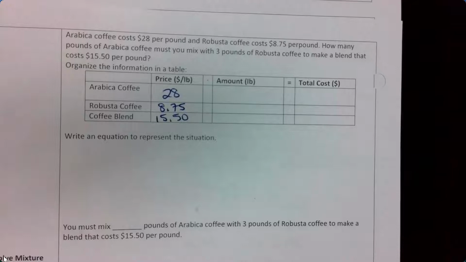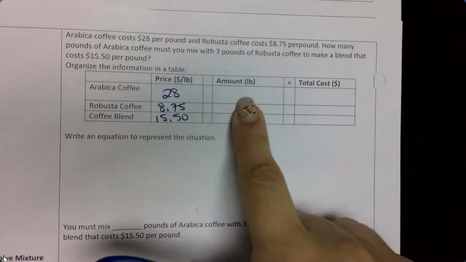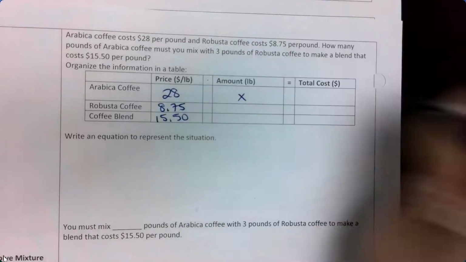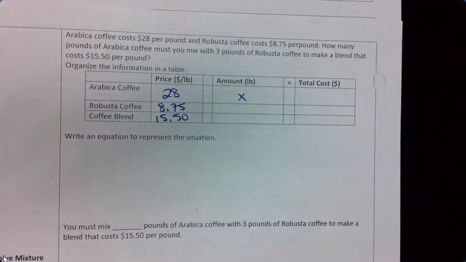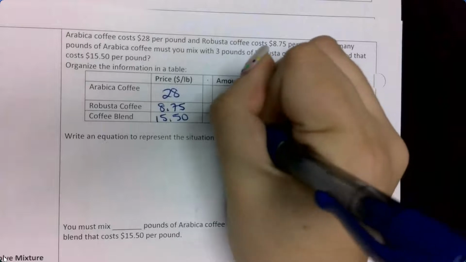Okay. How many pounds am I going to buy of the first coffee? Does it tell me? No. So I am going to leave that as my variable. How much of the Robusta do I want to buy? 3. So I'm going to buy a total of X plus 3 pounds.